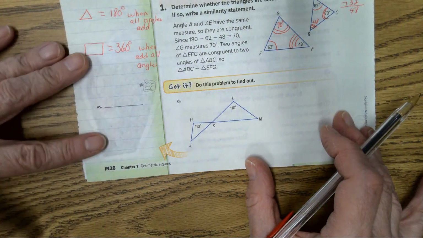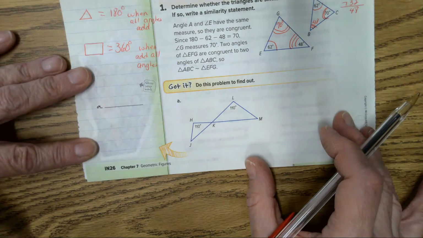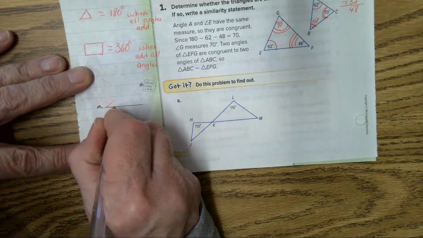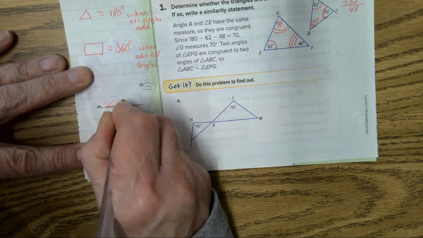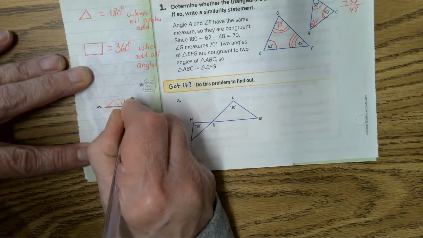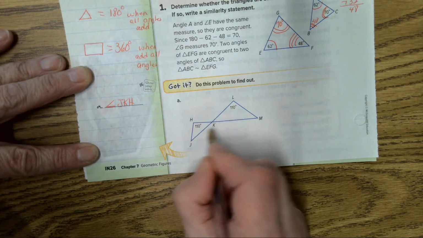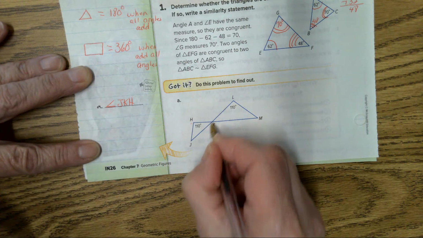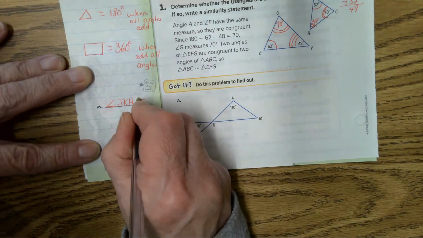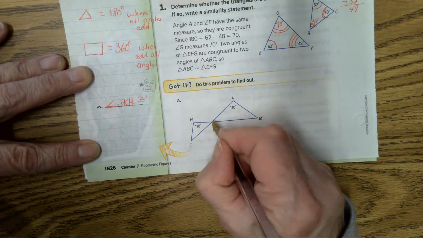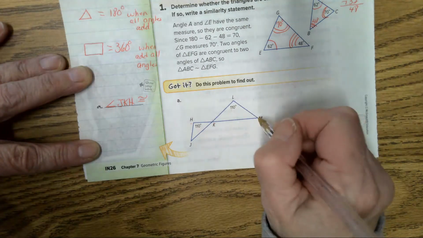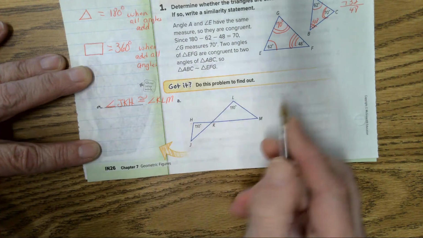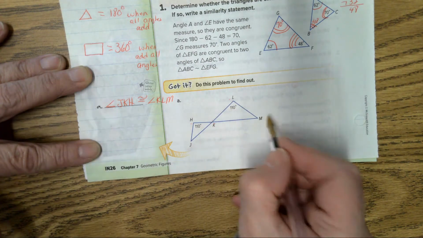We know that angle JKH, so let's write this over here, angle JKH is congruent to angle KLM, right? We know that it's KLM.